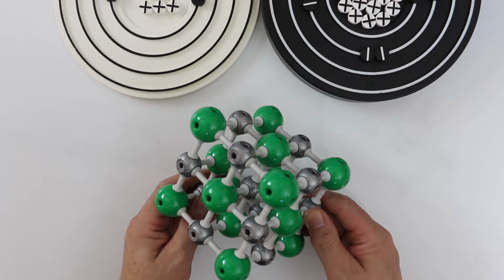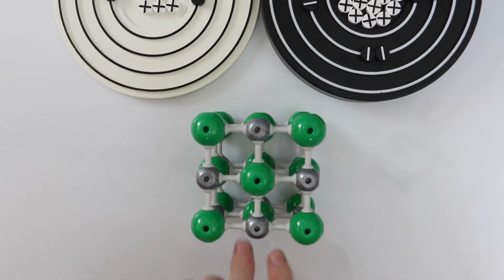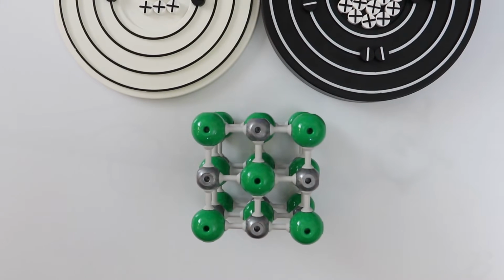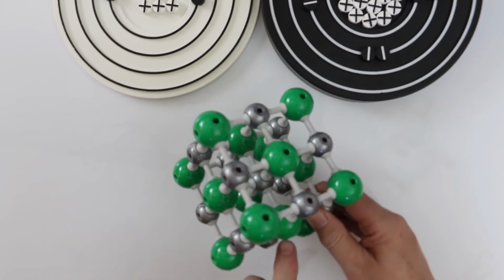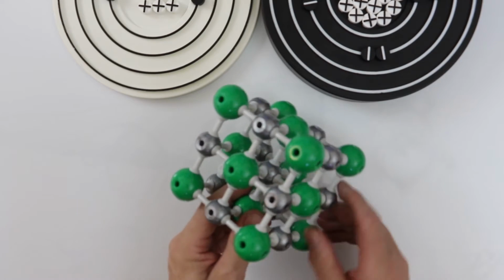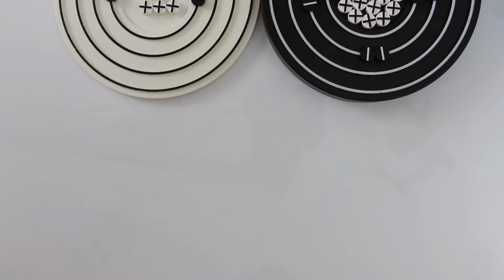The ions are closely packed, but in this model I've made them further apart so that you have an idea of the interaction between the ions. Here you can see the 6 fluoride ions attracted to the lithium ion. We can represent this on paper.